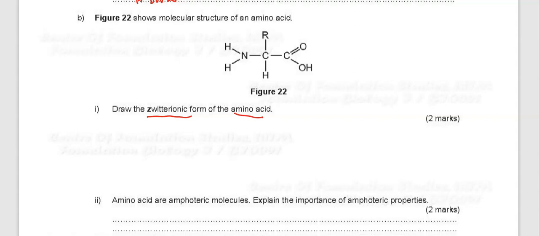Here, where you have the carboxyl group, the hydrogen will be released into the surrounding solution, and if the surrounding solution has many hydrogen ions, the nitrogen of the amino group can accept another hydrogen ion. Where you have released the hydrogen ion, you have a negative sign at the oxygen, so the overall drawing will be something like this.